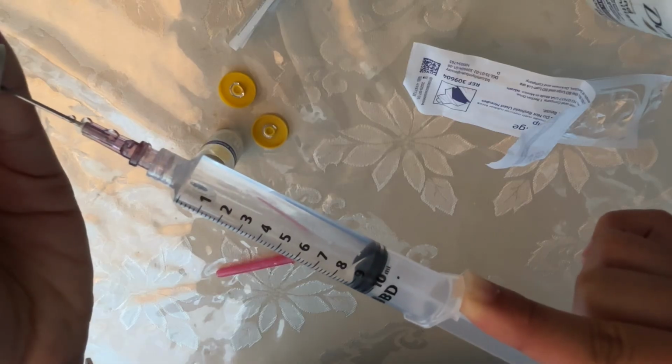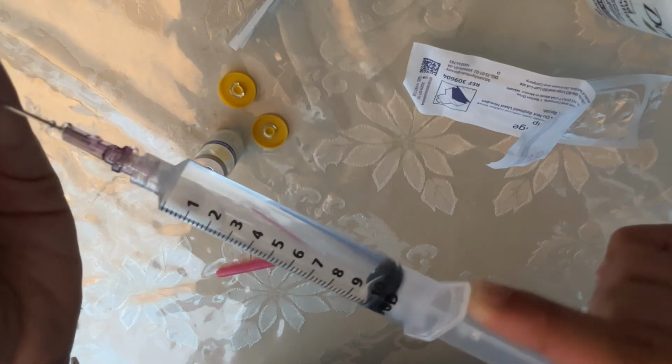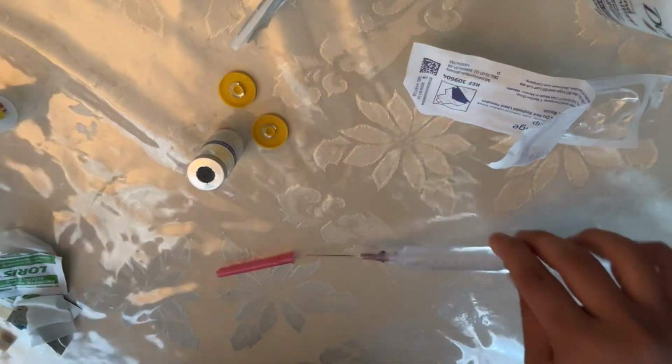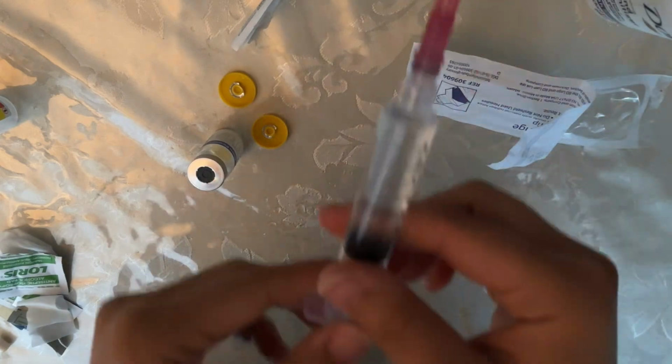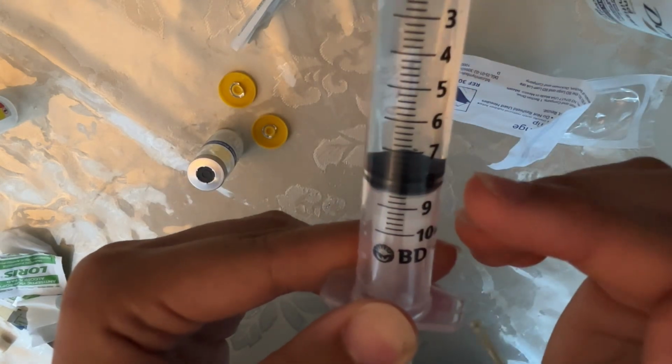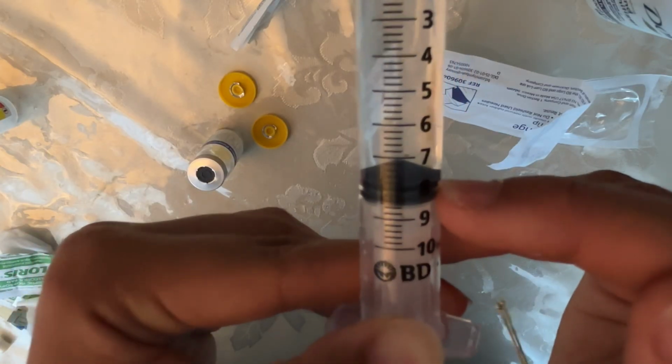So I see that I have a big bubble, so I'm just going to draw more than needed to remove the air bubble. Tap with one hand and tap to remove the air bubble. So make sure that I have 7.7. Now I have 7.8, because it's hard to get 7.7. Just one line above 8 ml.